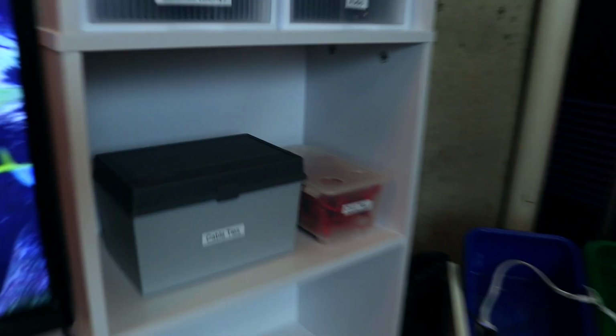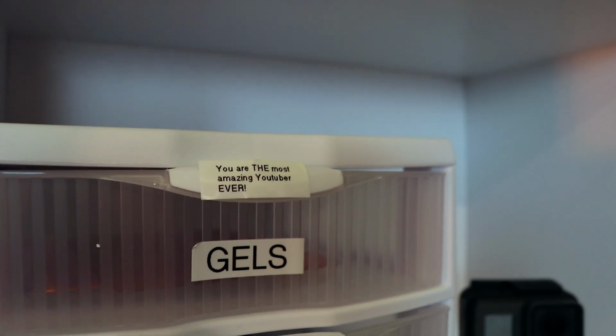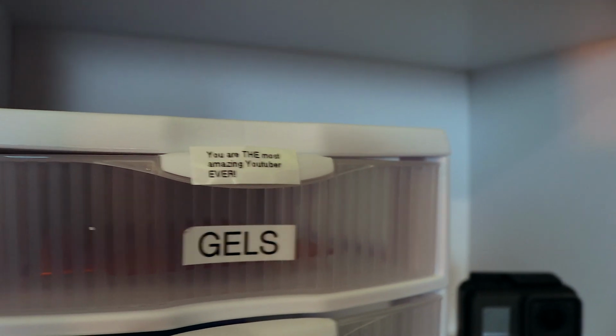Check this out. Look at this. So here I've got the back of the studio, and I don't know if you can see it, right? Look what they left. They left this little note for me right here. Look at that. See that? Okay, how cool is that?